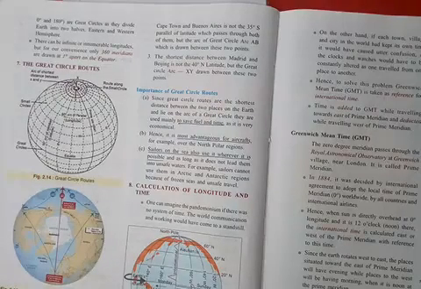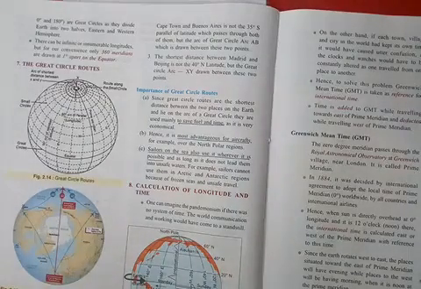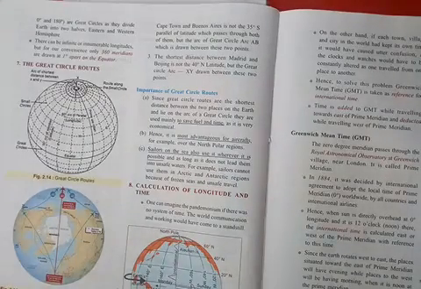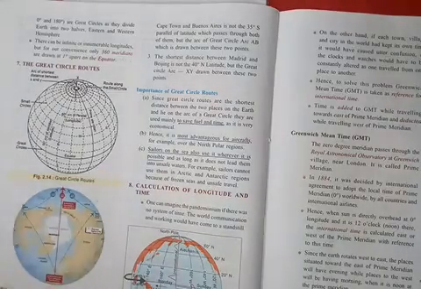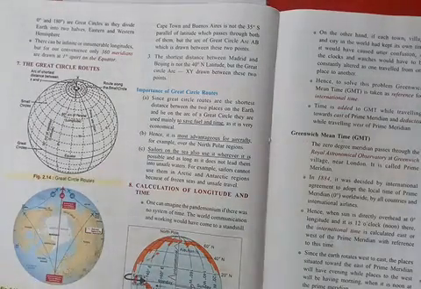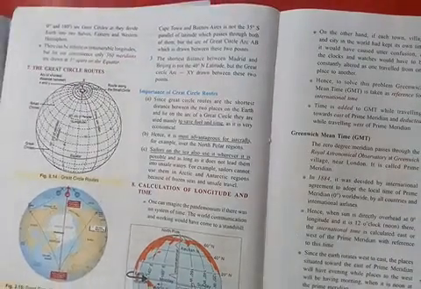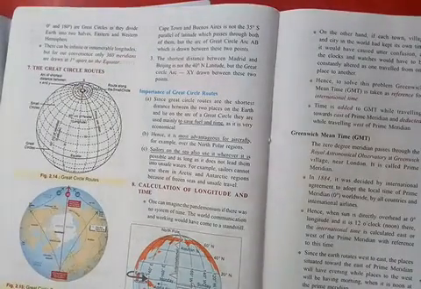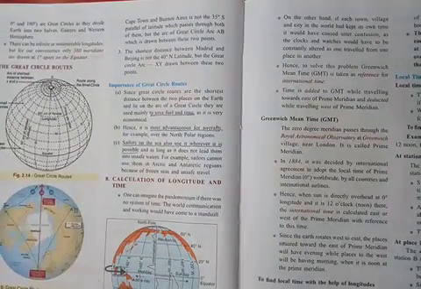So today we are going to start with Greenwich Mean Time. We are going to see about local time and standard time. We are going to see the calculation of time with the help of longitude, the international date line, and world time zones. Okay, let's start with Greenwich Mean Time. What do we mean by Greenwich Mean Time?